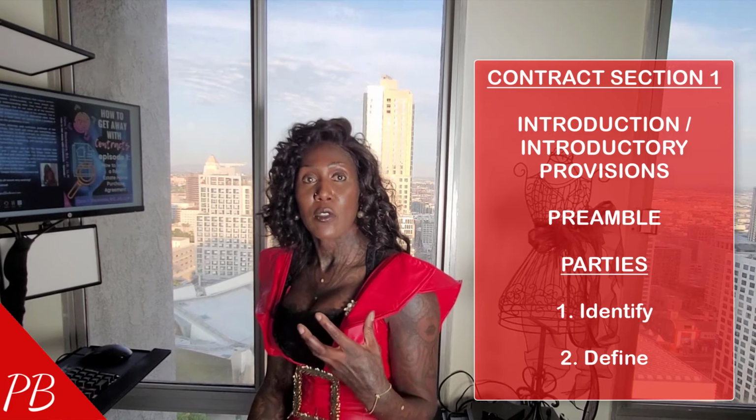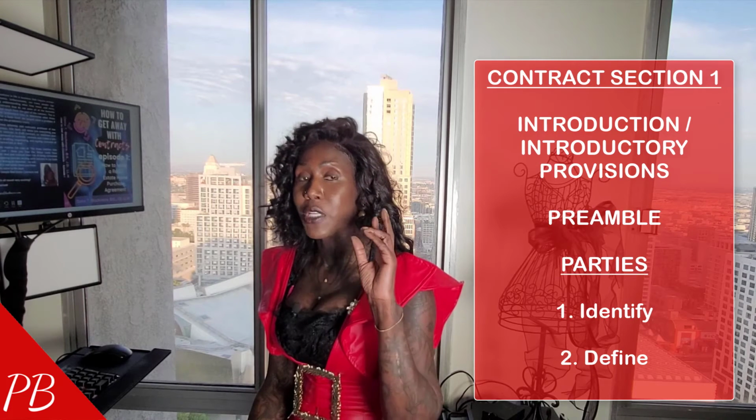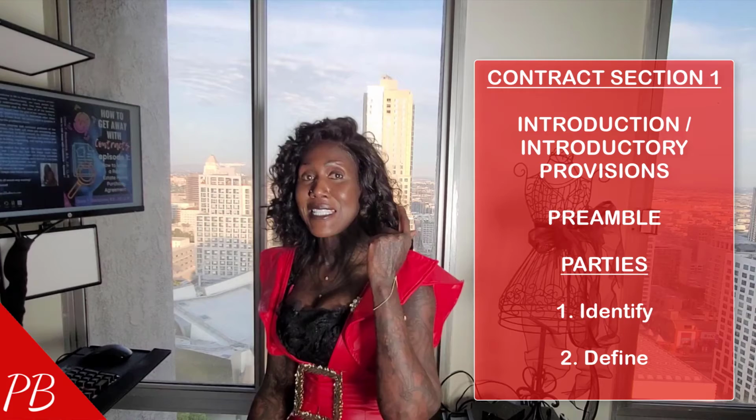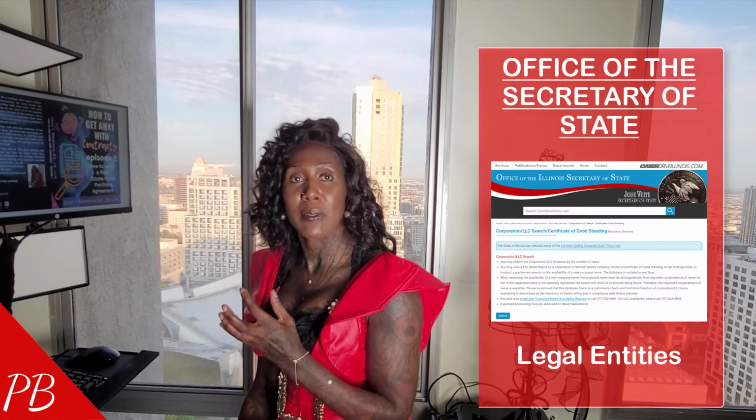The preamble states who the parties are by doing two things. You want to identify the parties and you want to define the parties. And so let's first look at what we need to identify the parties. So by now, you should have confirmed the identities of the parties to the agreement by conducting that research I talked about. Now, this information should be included in your deal memo so that you can keep all of this vital information about the deal all in one place.